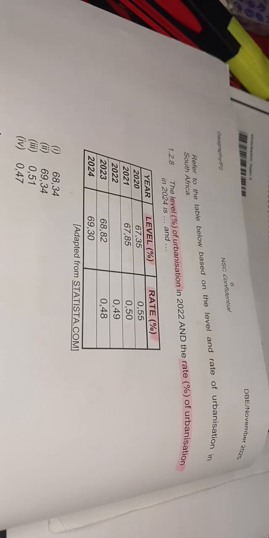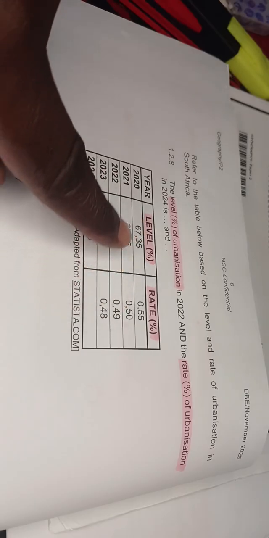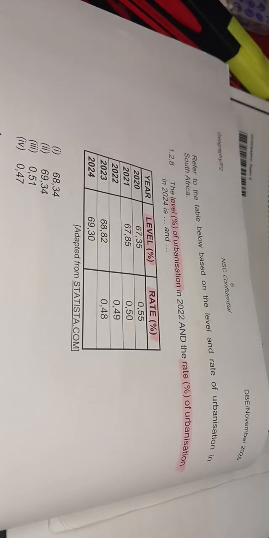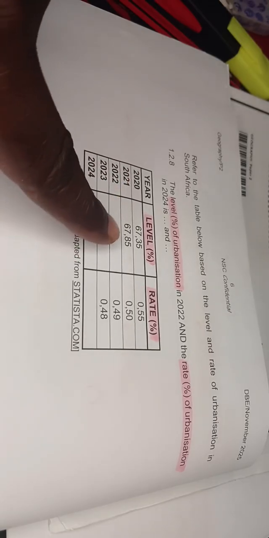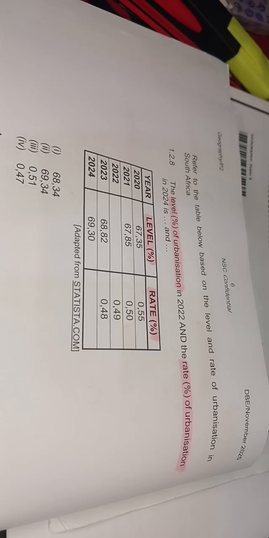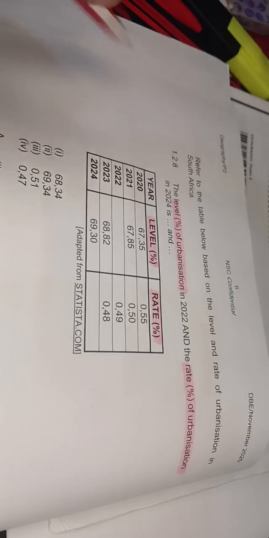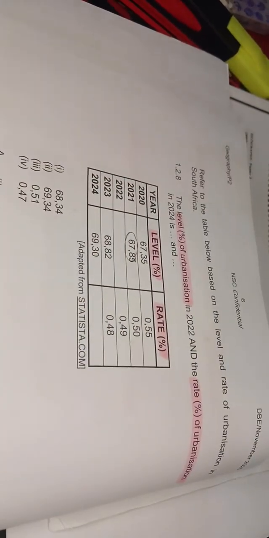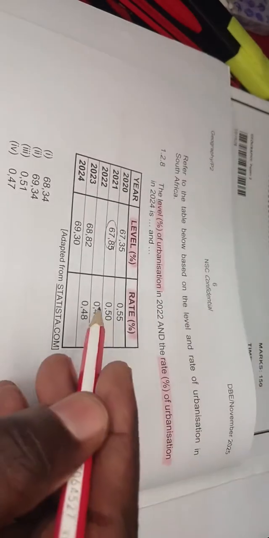Let's go to our question now. We have got the level and the rate. These are the changes. Is it increasing? Is it decreasing? If we want to find the level of urbanization, we take the figure for 2021, that is 67.85, then we add the rate here, 0.49.